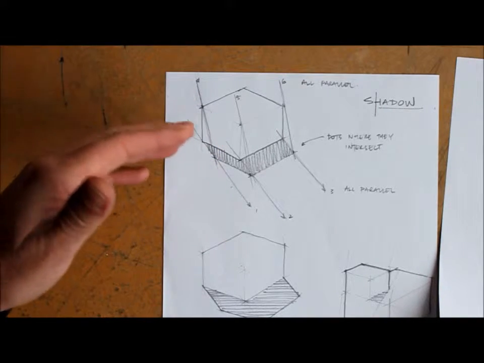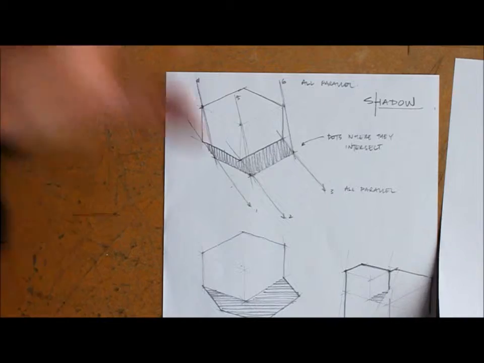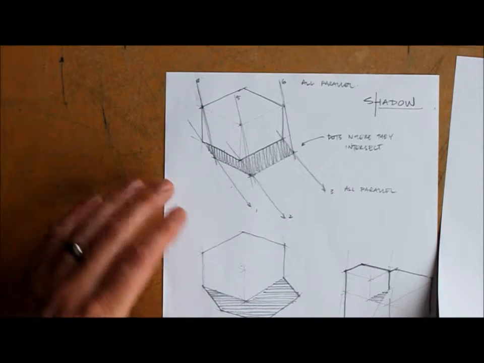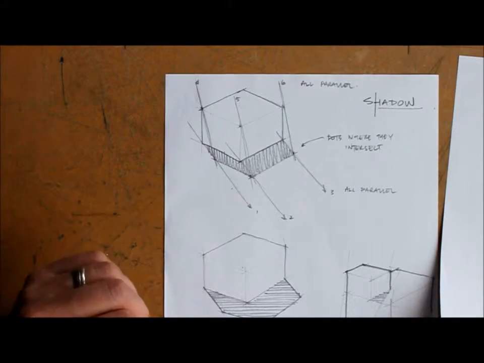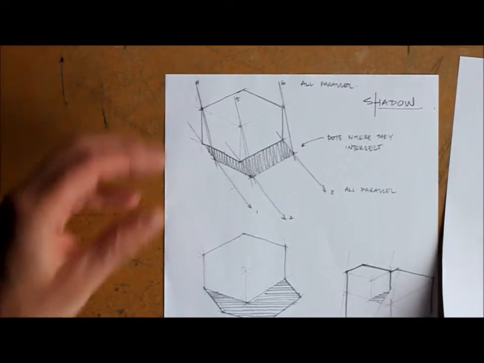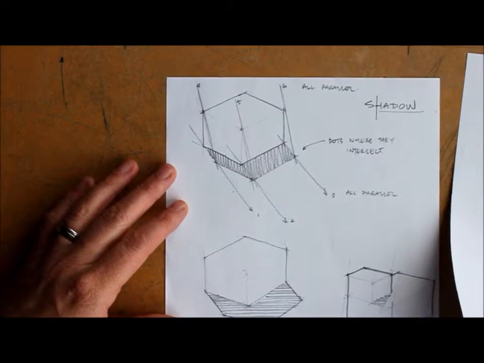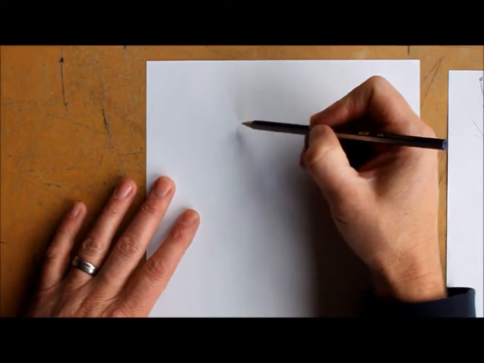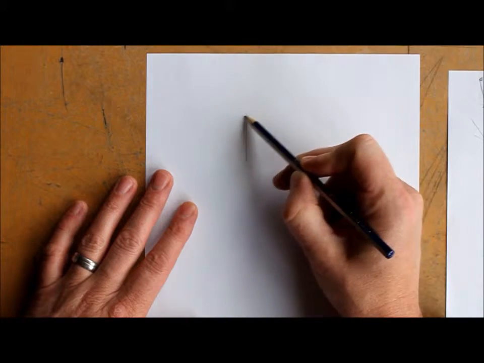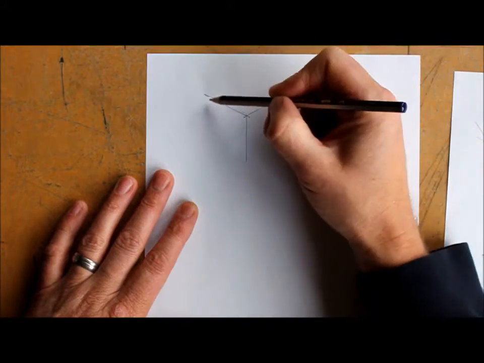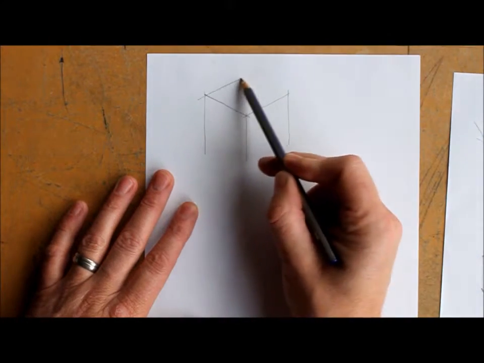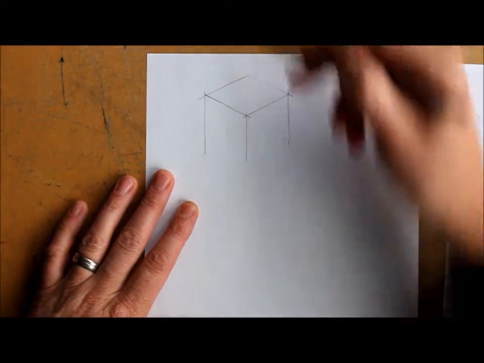This is going to come from a nondescript lighting source, so everything's going to be parallel. We won't look at perspective, but we're just going to look at one where it's got an ill-defined lighting source. So the first thing you've got to do is draw a box. We'll draw one in isometric. Remember, you can start with the Y. And then we've just got some vertical lines, and these ones are all parallel.